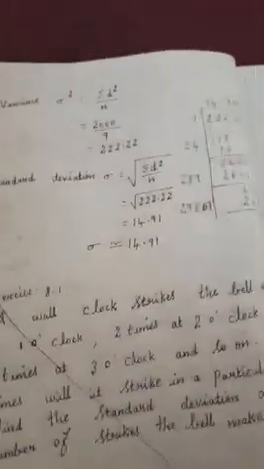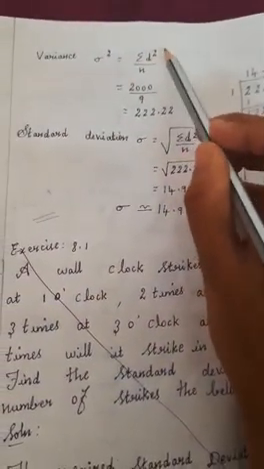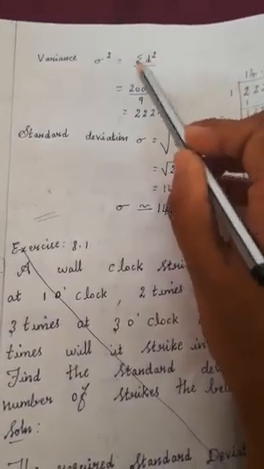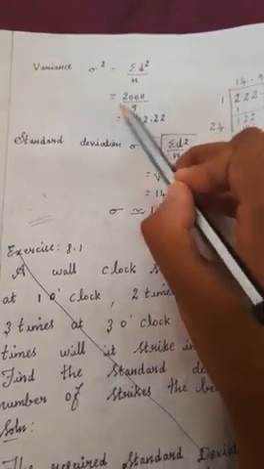So now variance sigma square is equal to summation di square, di or d, anyway you can write, summation d square divided by n. The summation di square value you got is 2000, divided by 9.